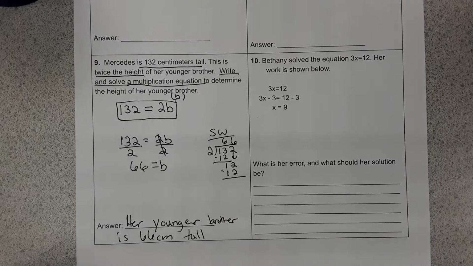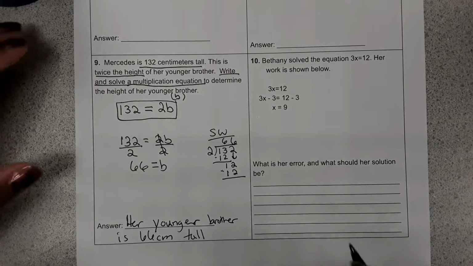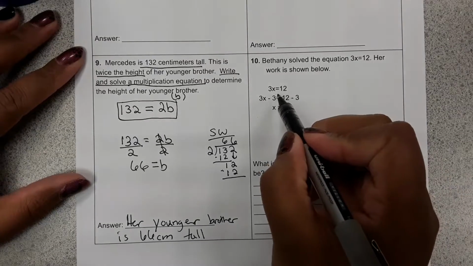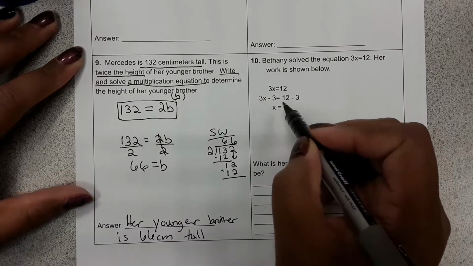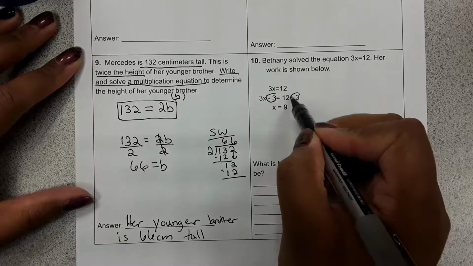All right. And now number 10. Bethany solved the equation 3x equals 12. Her work is shown below. All right, looking at her work, I see she copied it down correctly. 3x equals 12. And now the second line, oh look, she subtracted.